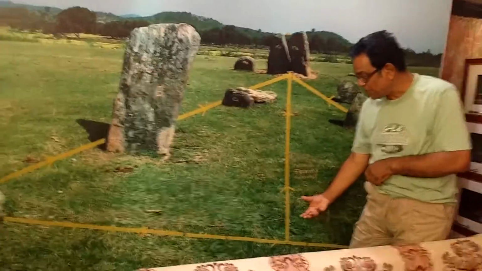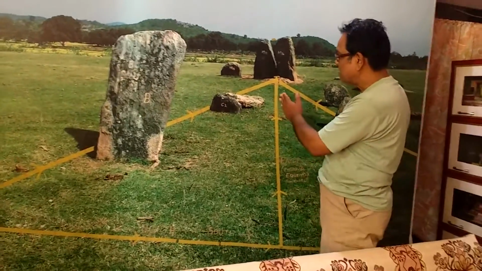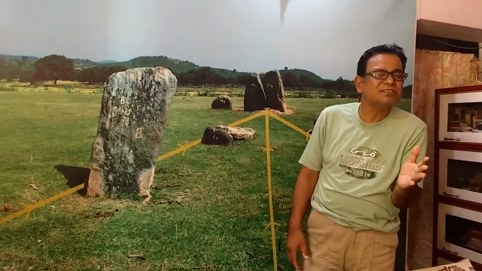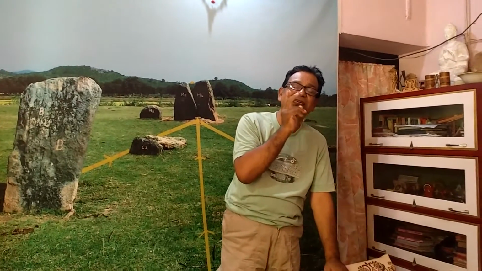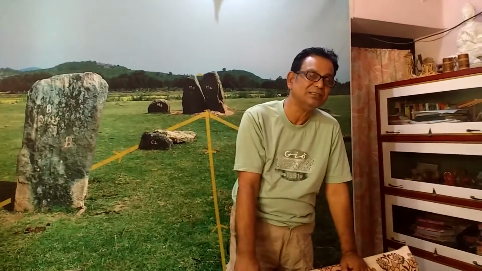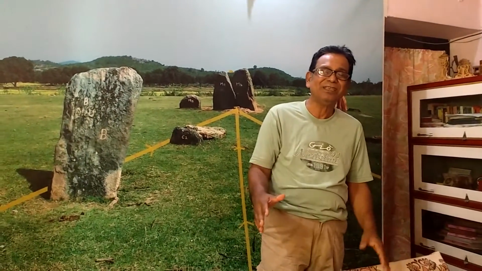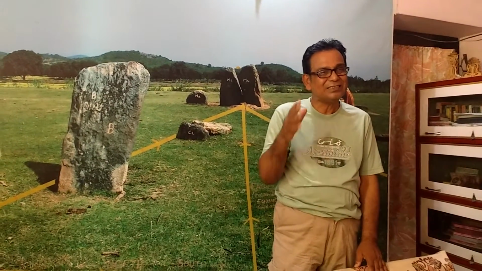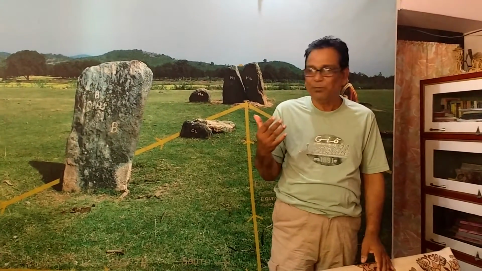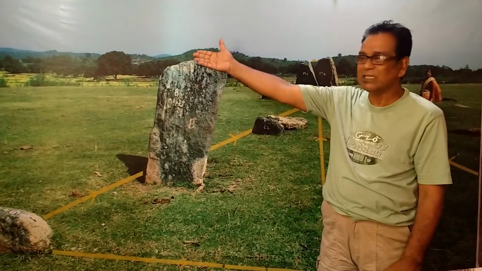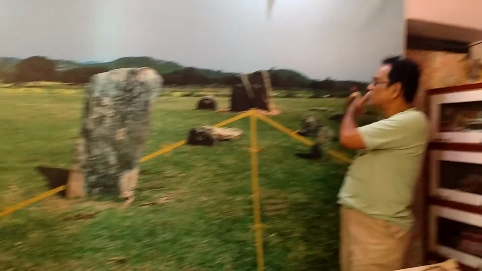You place the compass, and because the sun doesn't rise from the east every day, there are only 2 days in a year the sun rises from the east. The rest of the 363 days, the sun wanders between the summer solstice sunrise and the winter solstice sunrise.